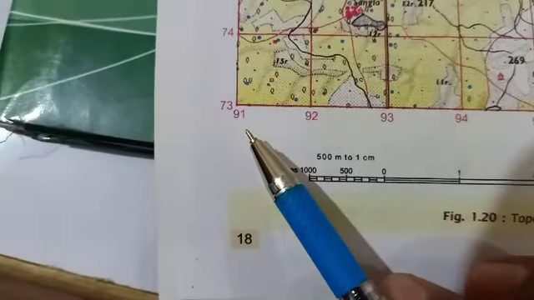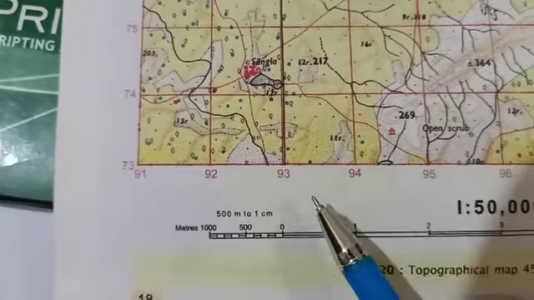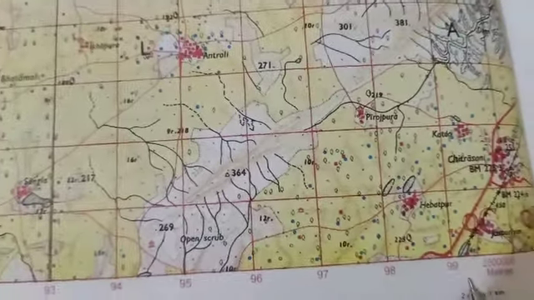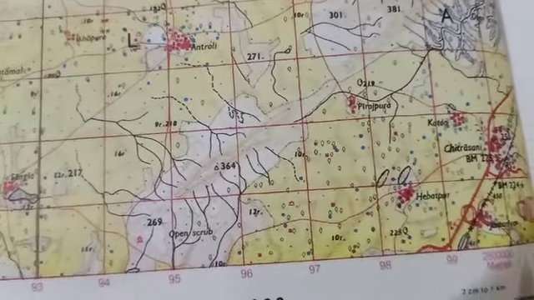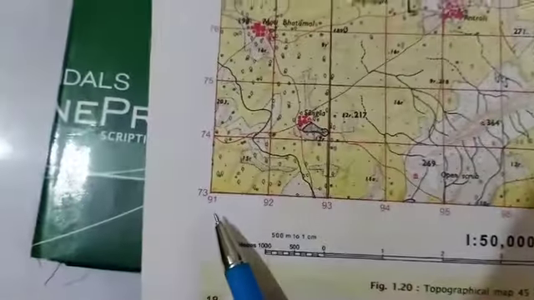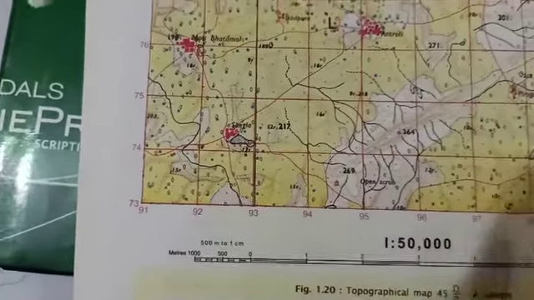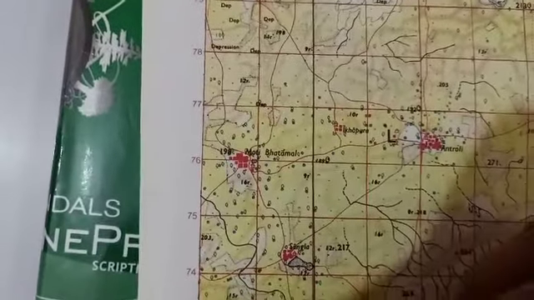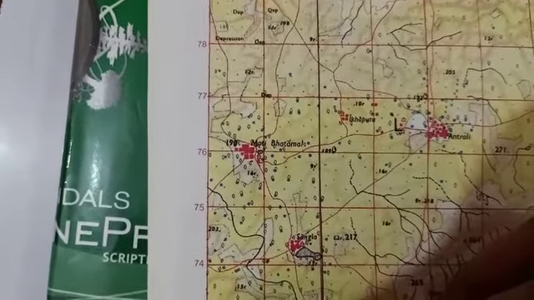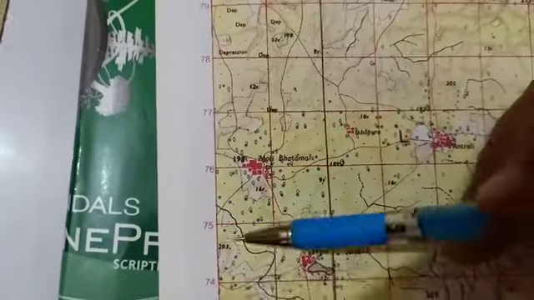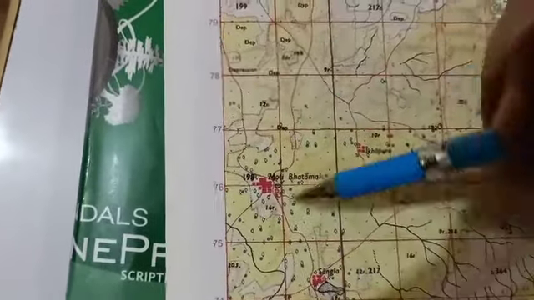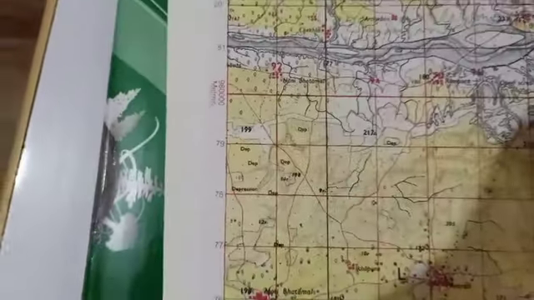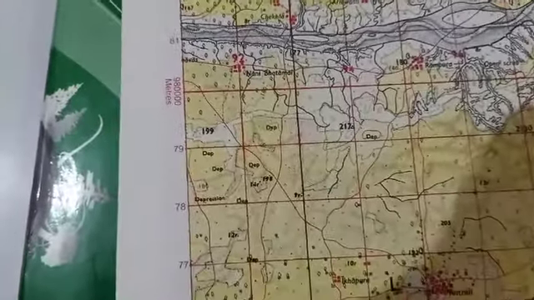See here it is 91, 92, 93, 94, 95 and so on. It is increasing up to 99, then 100, 101. So these numbers are increasing from west to east, therefore they are called eastings. Then another set of horizontal lines is found. Its numbers are increasing from south to north. Since it is increasing towards north, they are called northings. 73, 74, 75 and so on, increasing towards north, therefore called northings.